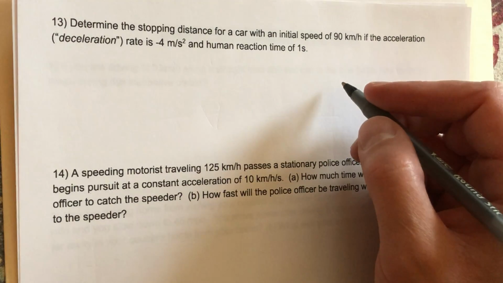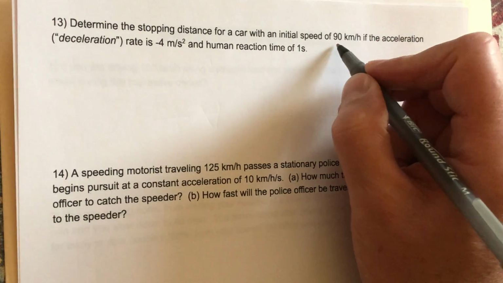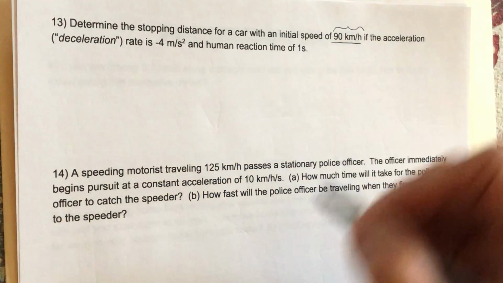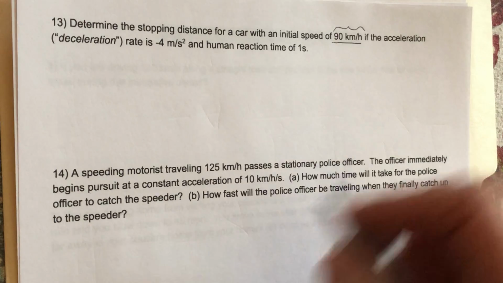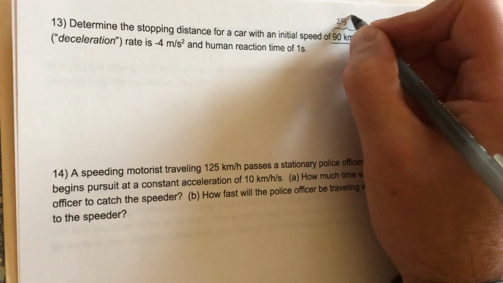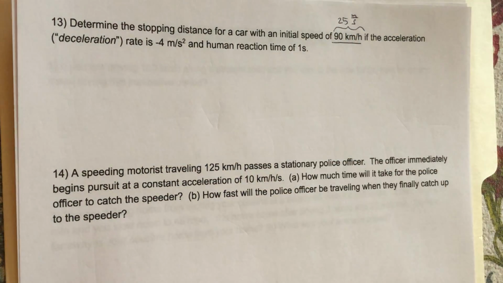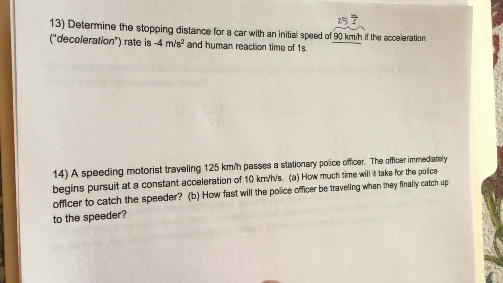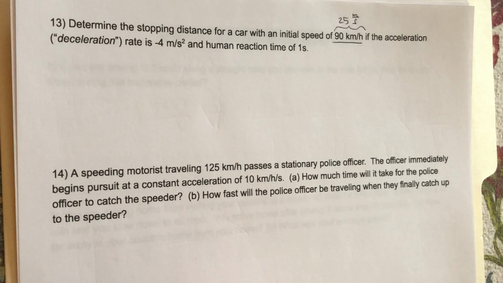So in an earlier video, you can go back and watch part 1, this initial speed or initial velocity of 90 kilometers per hour, we've already shown how to do that conversion, is equivalent to 25 meters per second. So we're going to use meters per second here to be consistent with our other units. Now, in this scenario here, the human reaction time, that hasn't shown up in a problem before.